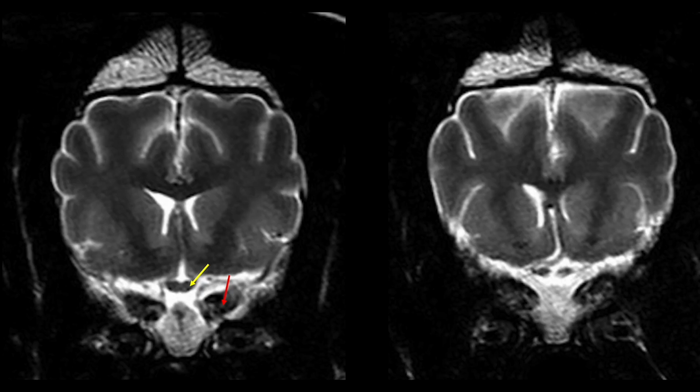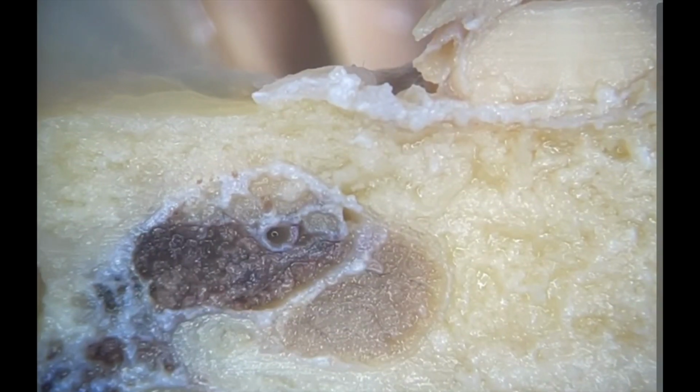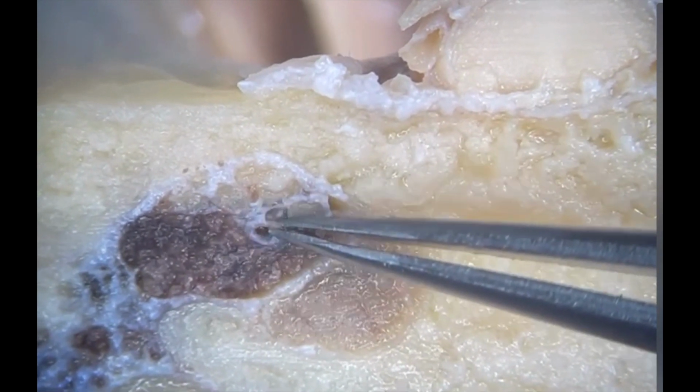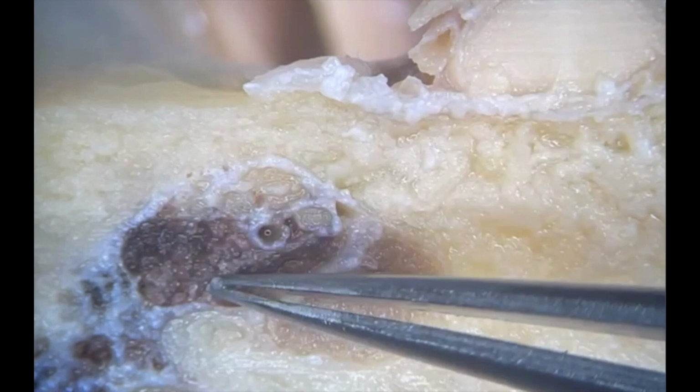Now we move to the level of the optic chiasm, yellow arrow, and the orbital fissure, red arrow. The transverse section shows the optic chiasm, black asterisk, and ventrolaterally the orbital fissure. Inside the orbital fissure we find the anastomotic ramus with the external ophthalmic artery, this one, and the oculomotor, trochlear, abducens, and ophthalmic nerves, and the origin of the cavernous sinus.